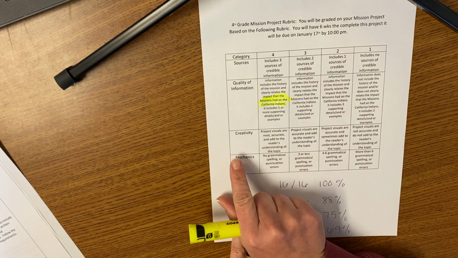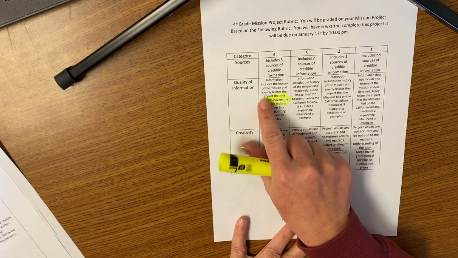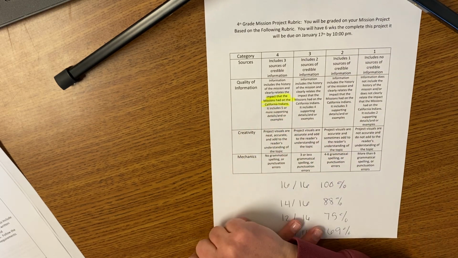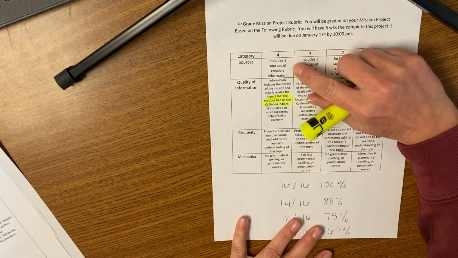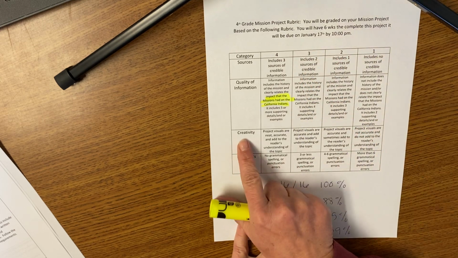So that's quality of information, the history of the mission and the impact it had on the California Indians. 3 credible sources of information.